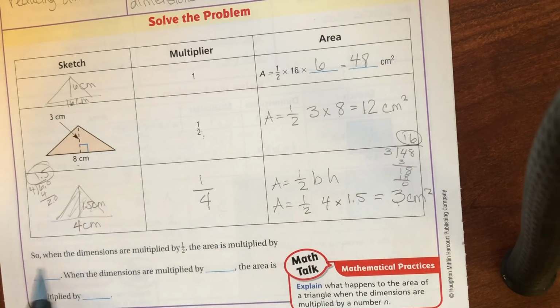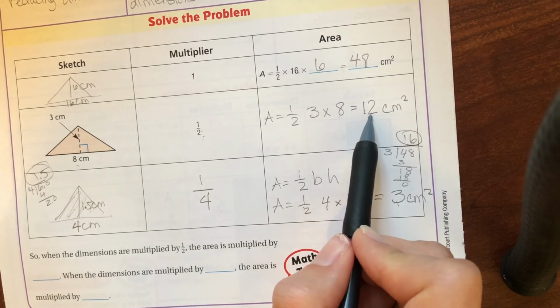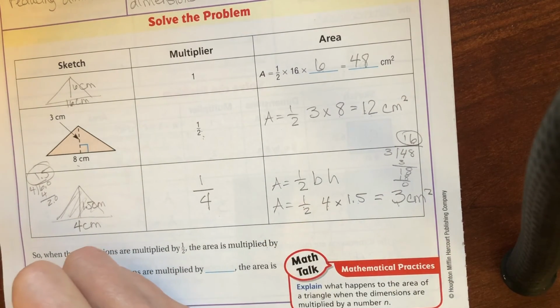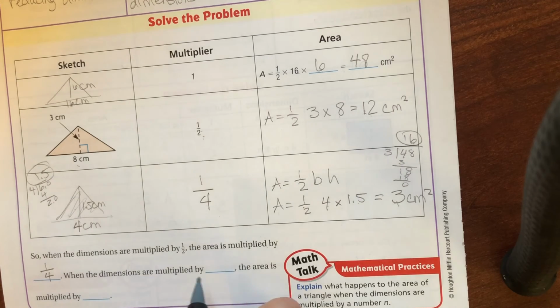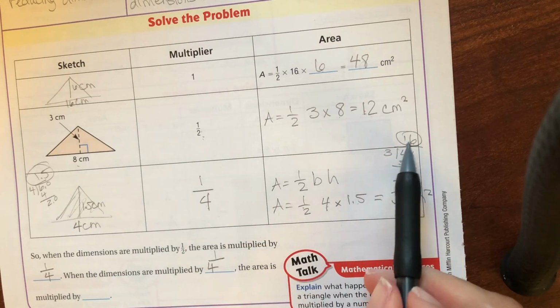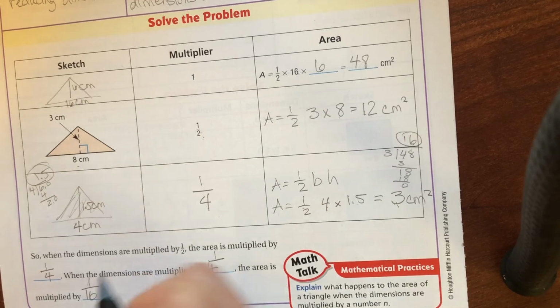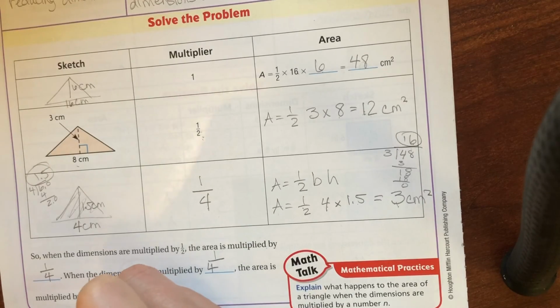So when the dimensions are multiplied by a half, the area is 4 times smaller, or multiplied by 1/4. When the dimensions are multiplied by 1/4, the area is multiplied by 1/16. It's 16 times smaller. Make that look like a 6.